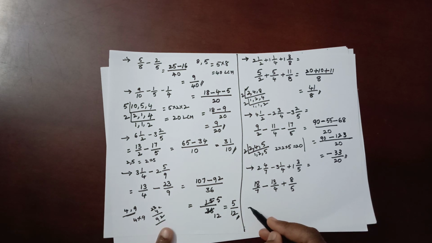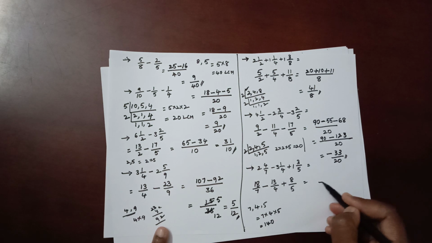Now see, 7, 4, 5. These are the denominators. Any two having a common factor? No. All the three are different. So your LCM is the product of all the three. 7 fours are 28, 5 fours are 20, 28 fives are 140. Okay, so 140 is the LCM.